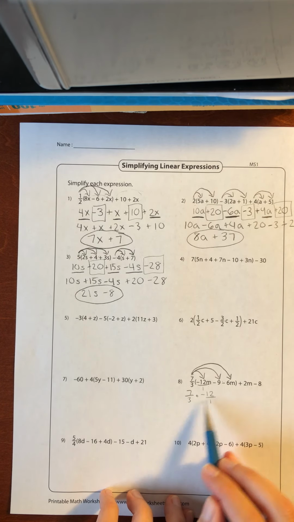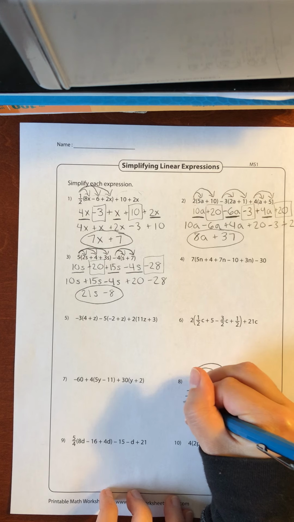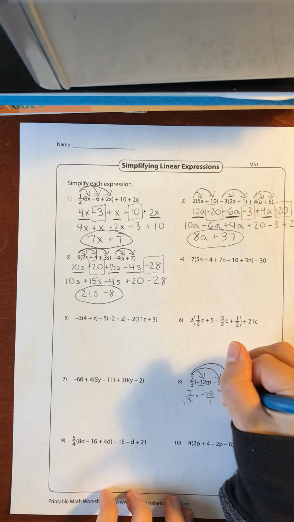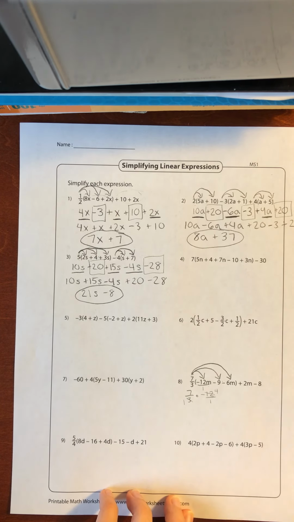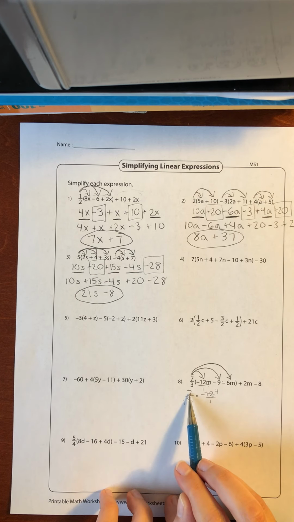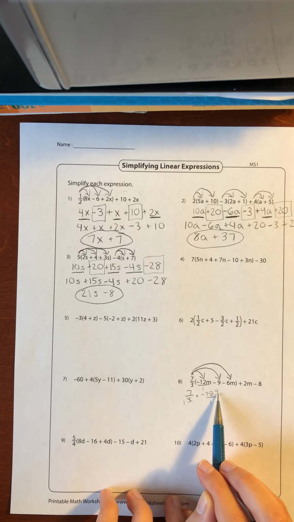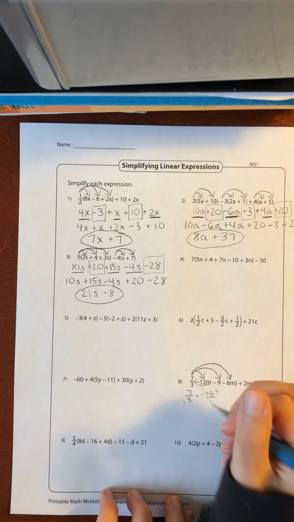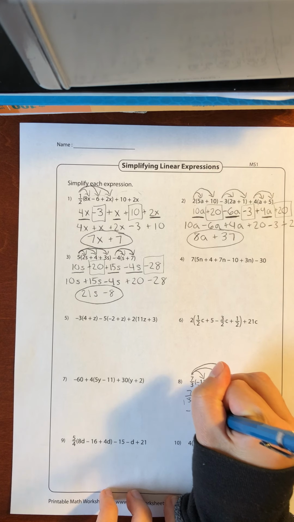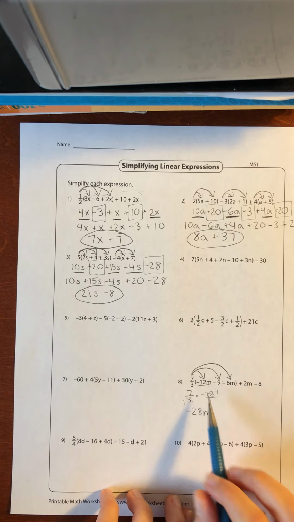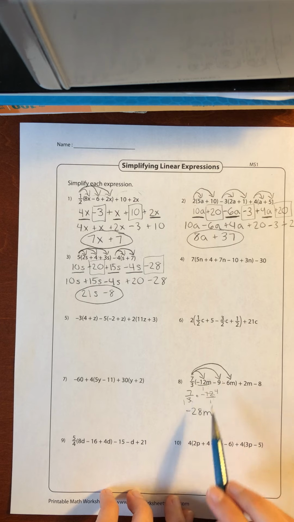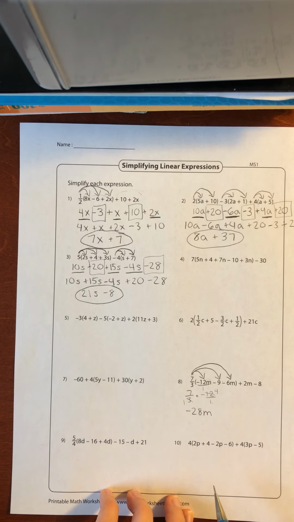So we can cross-simplify here. 3 goes into 3 once, and 3 goes into -12 4 times. So right now we have 7 times -4 is -28m, negative 28, and then there's an m there. 1 times 1 is 1, so you just leave it like that.